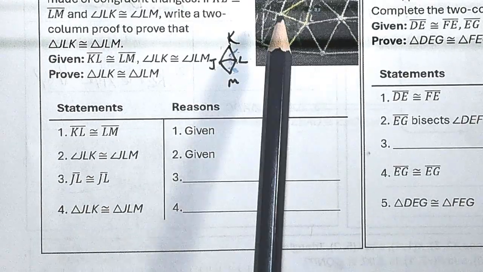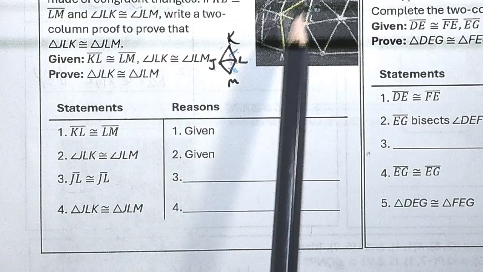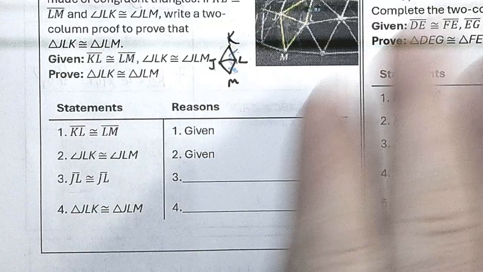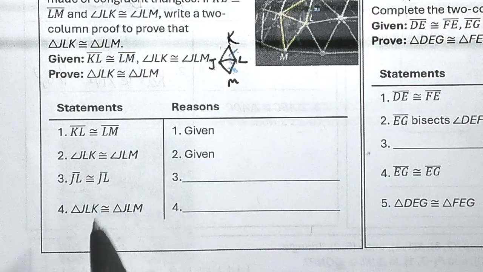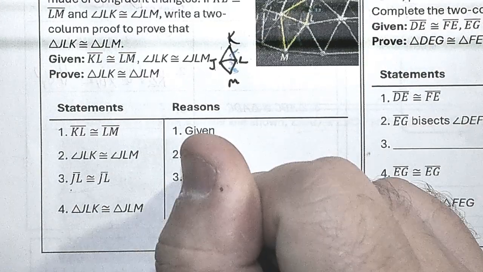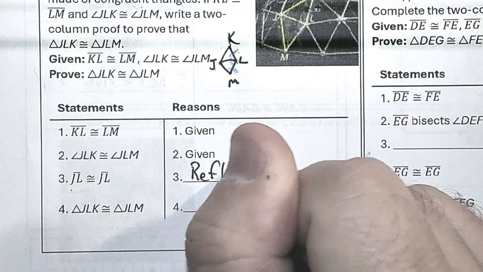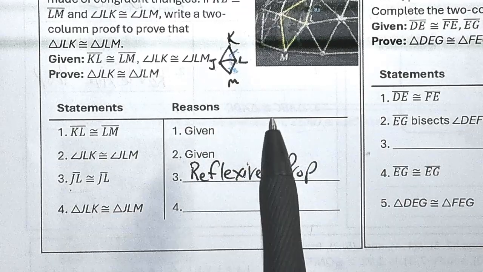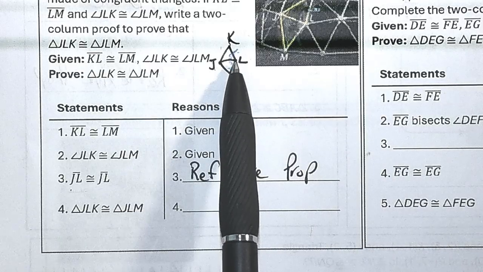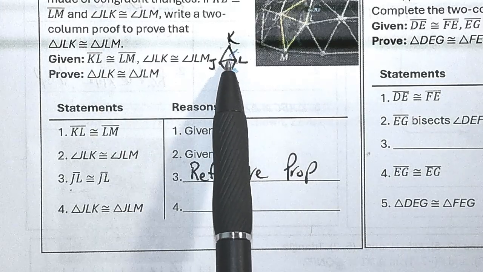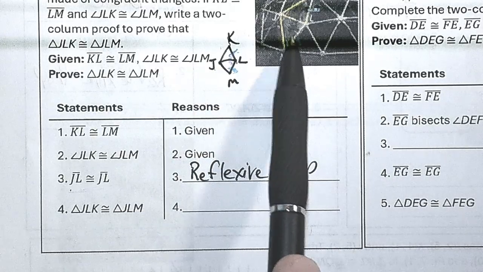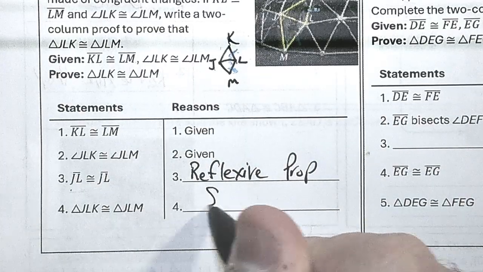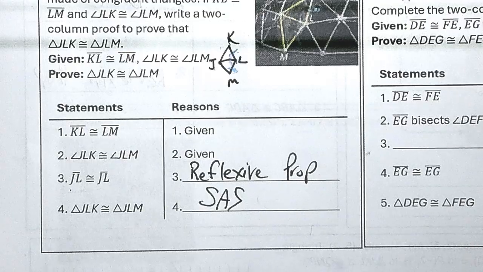So number 3, JL is congruent to JL. So this guy is shared with both of these triangles. And of course, I'm not even going to try to write on there. But we know that something's congruent to itself because when we look in our mirror, we see the reflection. And this is the reflexive property. All right, so we had a side, an angle, and then a side. A side, the included angle, and the side. So this would be side, angle, side.